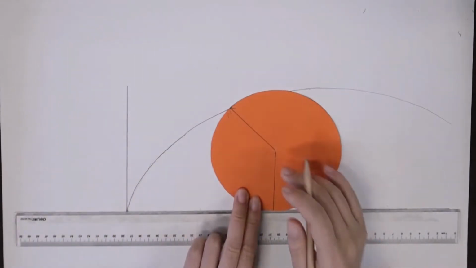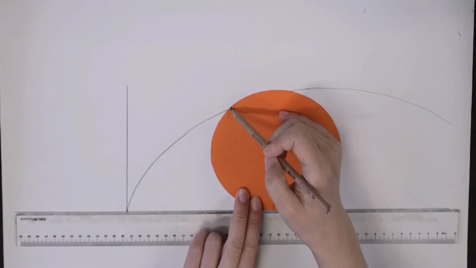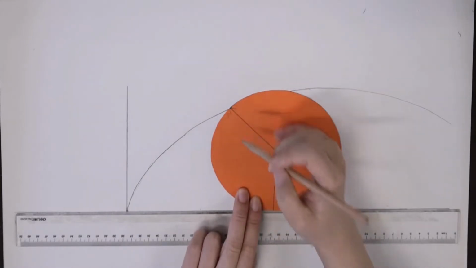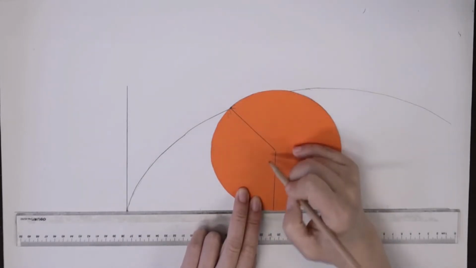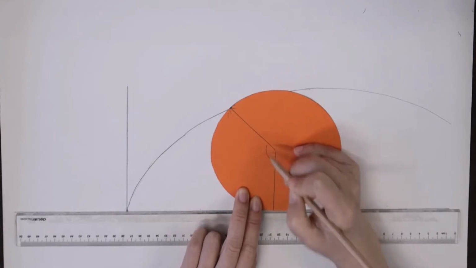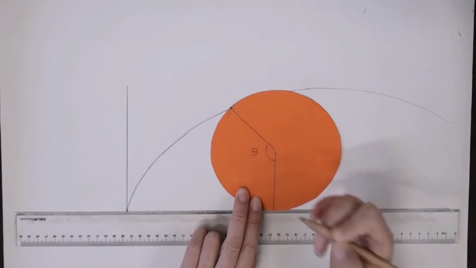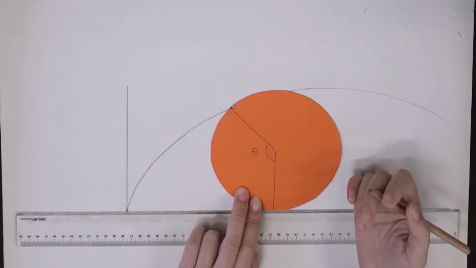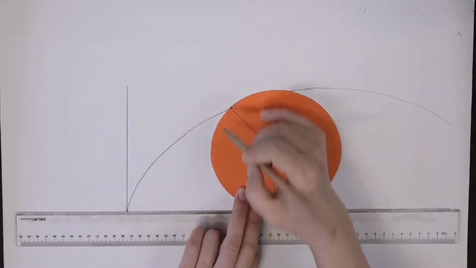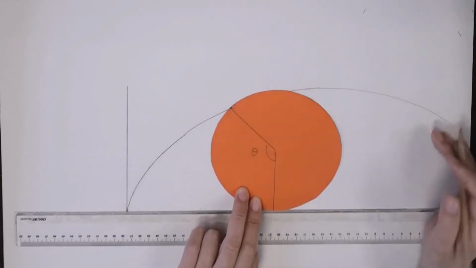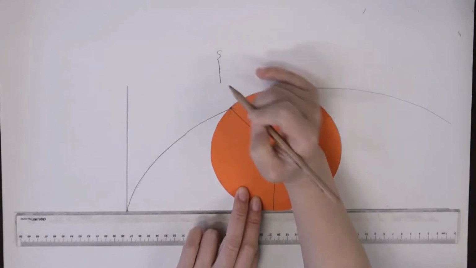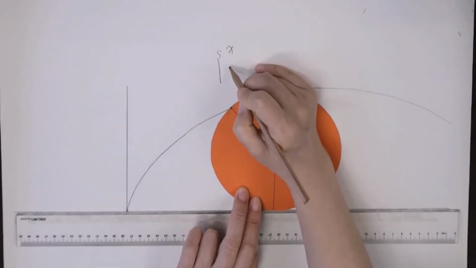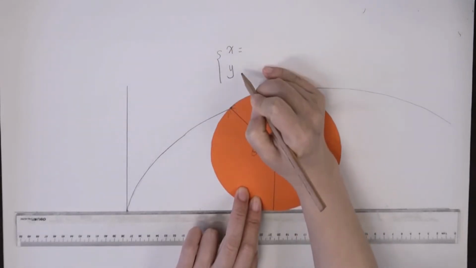Alright, so from the origin to this point, then the radius rotates through the angle theta. Now my question is, what is the equation for the cycloid? That means, what are the coordinates x and y for it?